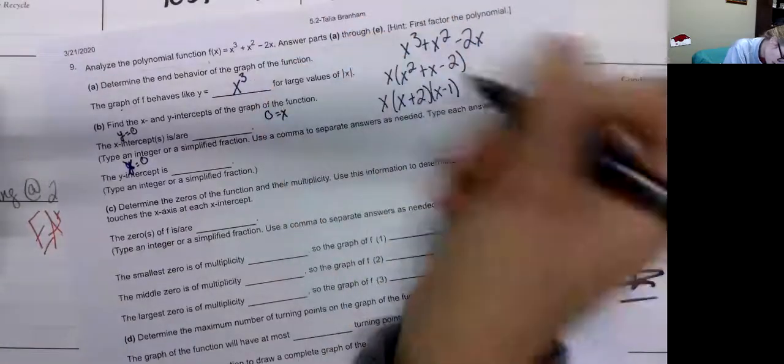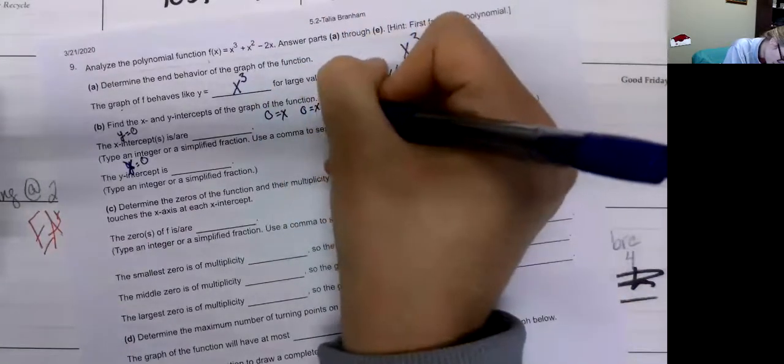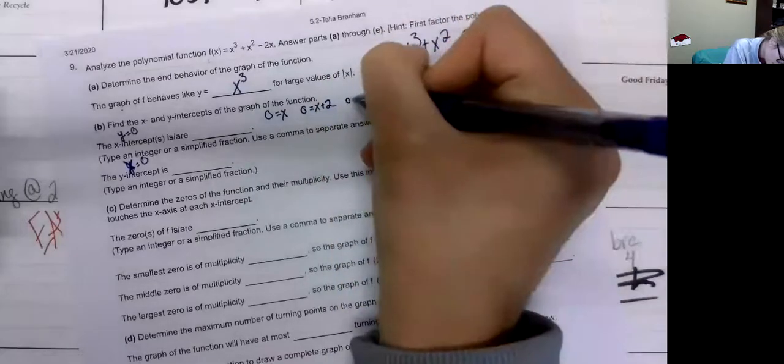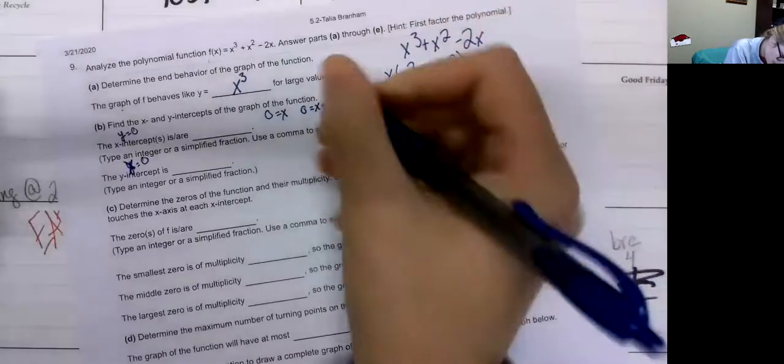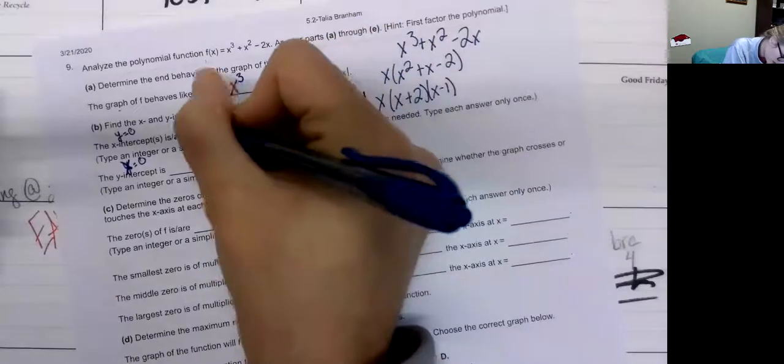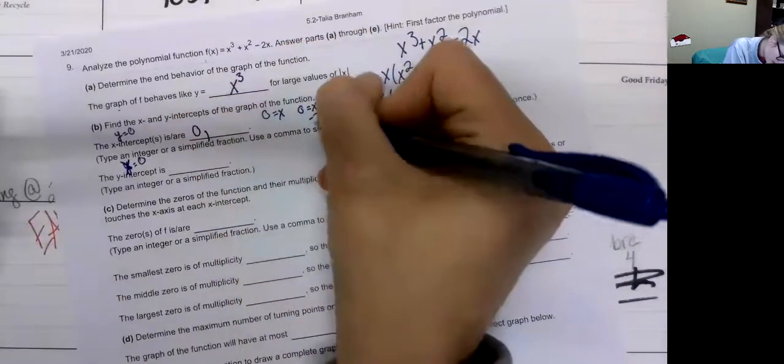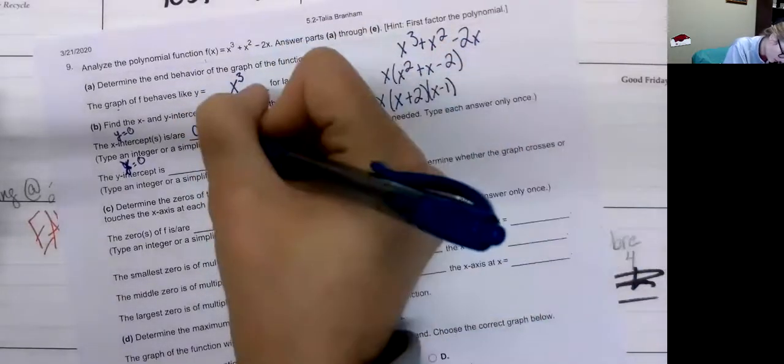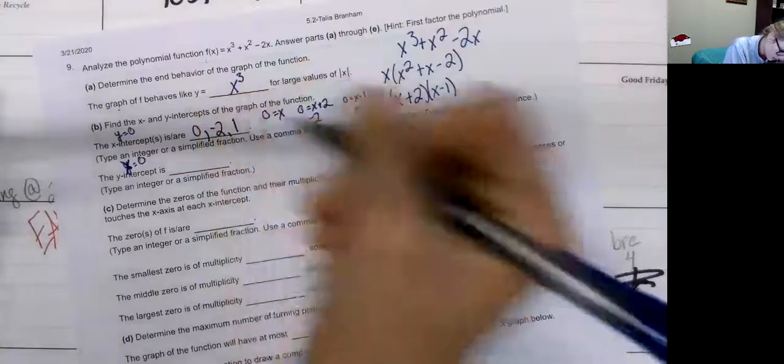0 equals x, 0 equals x plus 2, and 0 equals x minus 1. So we'd have 0, this one would be negative 2, and this one would be positive 1. So 0, negative 2, and 1.